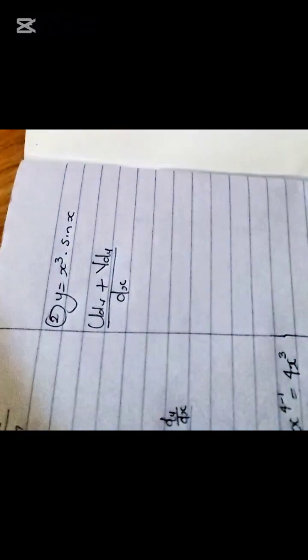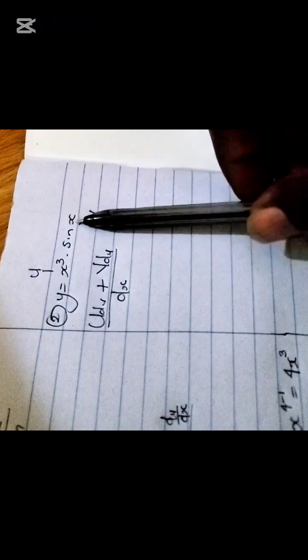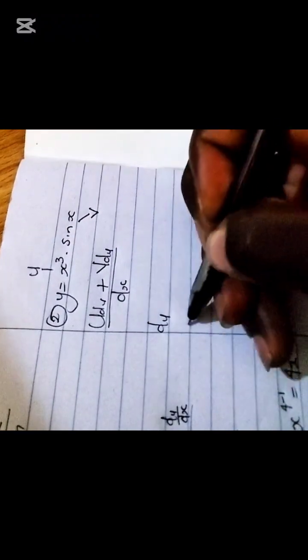The formula states as u dv plus v du all over dx. And remember I told you that this is always your u and this is always your v. Please don't forget that. Now we are going to be looking for the du and we are going to be looking for the dv.